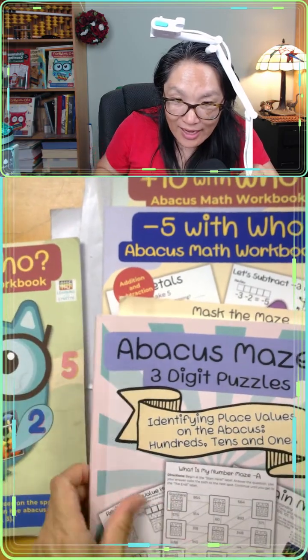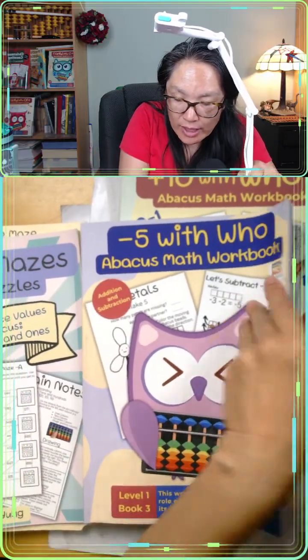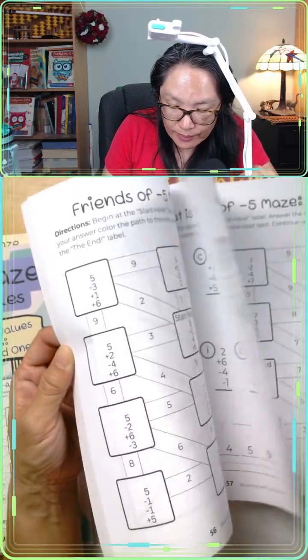I don't know how you do math. It's almost, yeah. Hey, Cam, thanks for sharing the information on the abacus. Not a problem, Cam.